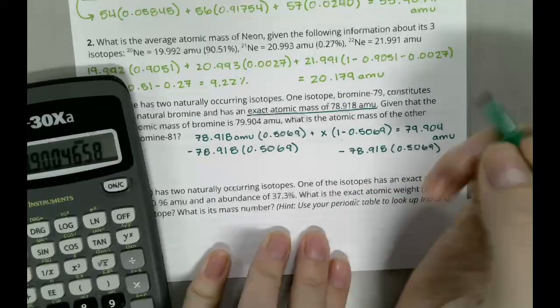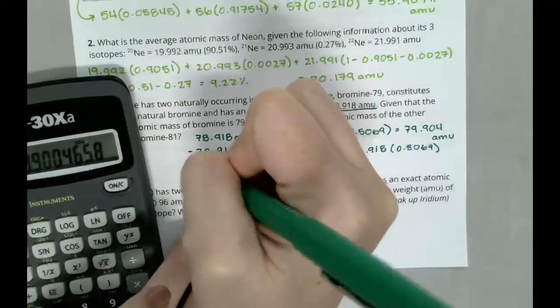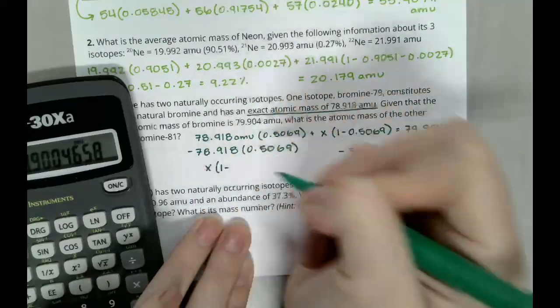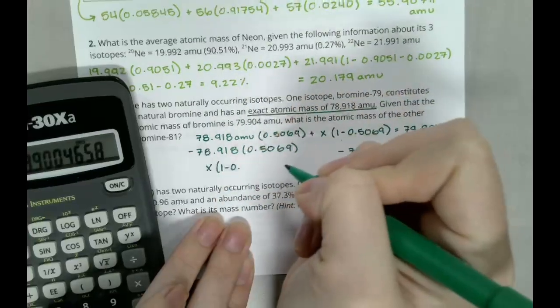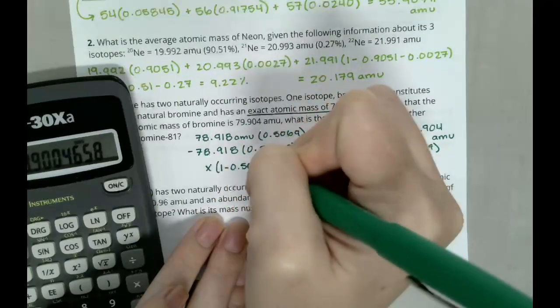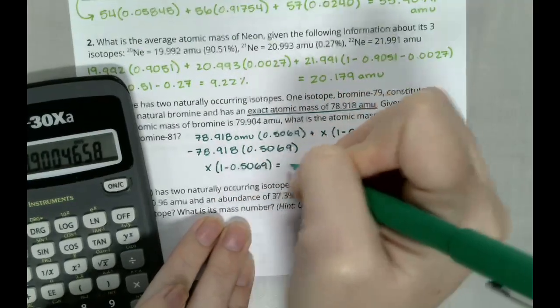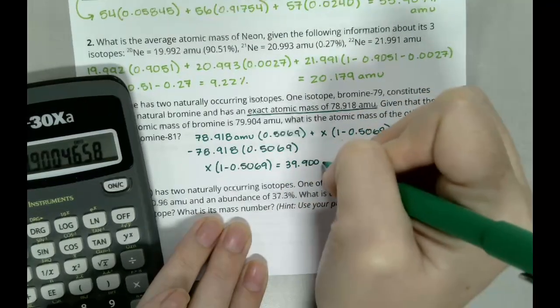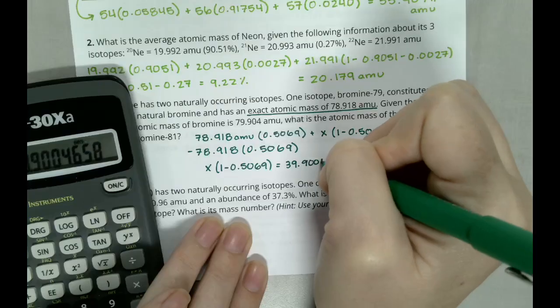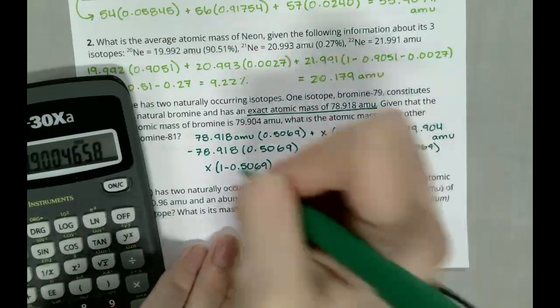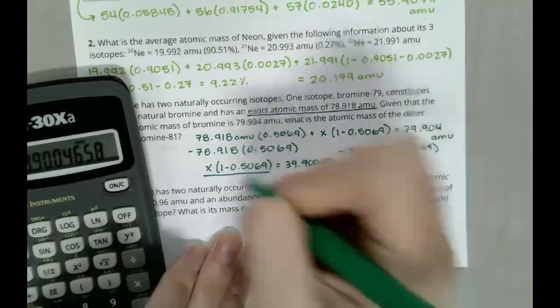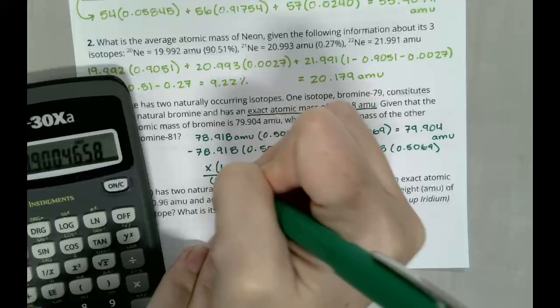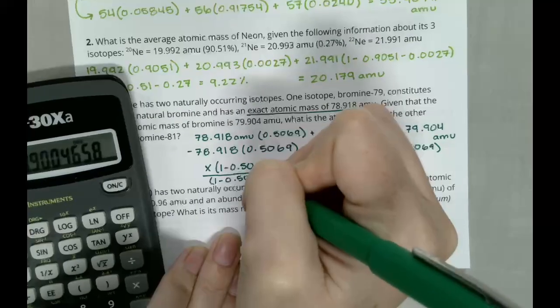Do you want me to write this out? Yeah, you probably do. Okay, so here we go. We've got X times 1 minus 0.5069 is equal to 39.90047. I'm rounding. Now I'm just going to divide both sides by 1 minus 0.5069.